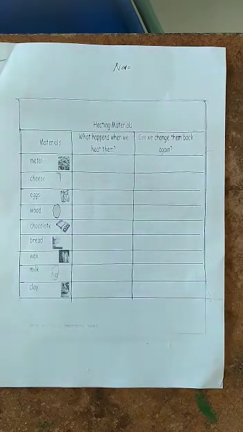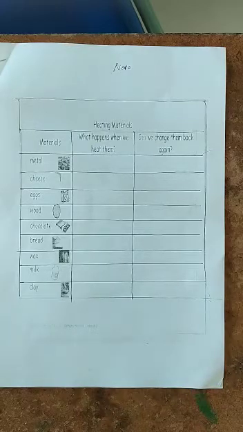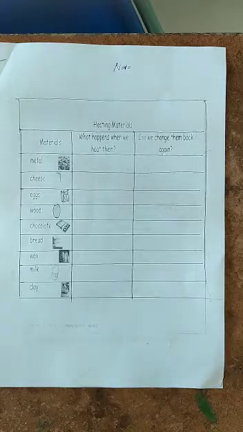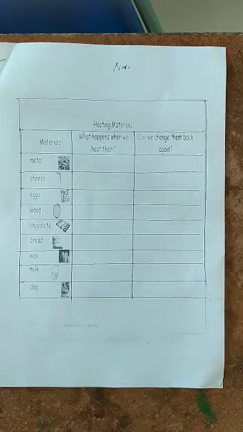I'm going to first recap what we did last week. Last week we looked at different types of materials and how we can change them by squashing, twisting, bending and stretching them. This week we will learn about materials when they are heated and cooled.